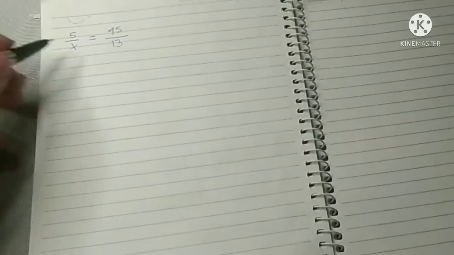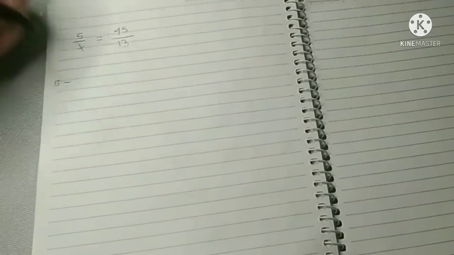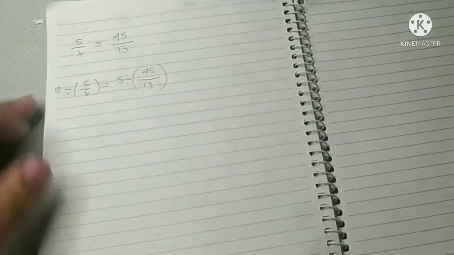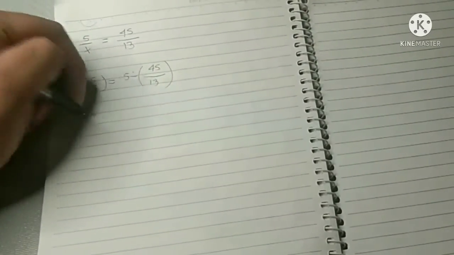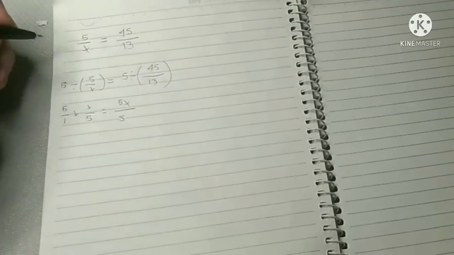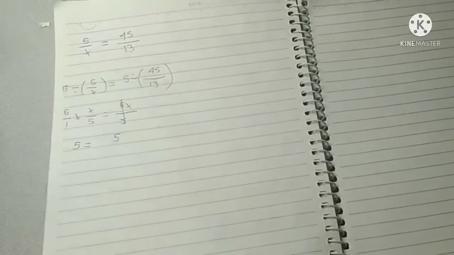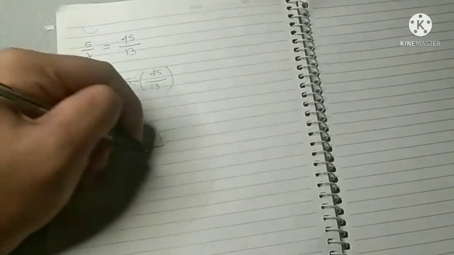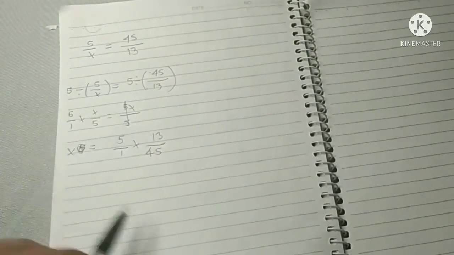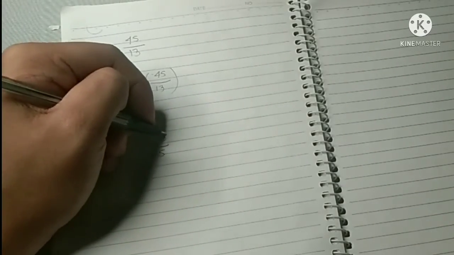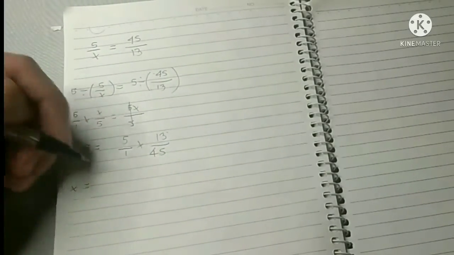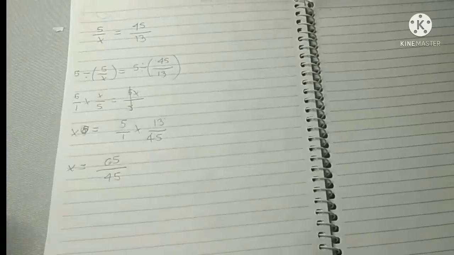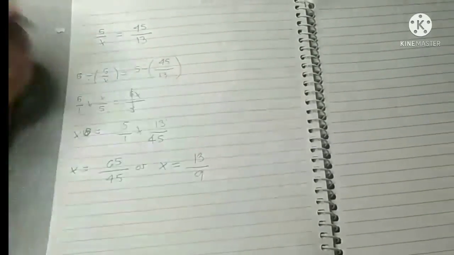So now we have 5 over x equals 45 over 13. So first we will put 5 divided by 5 over x equals 5 divided by 45 over 13. So now we can solve to 5 over 1 times x over 5, and it will be equal to x. So now we have x equals 5 over 1 times the reciprocal of 45 over 13, and that is 13 over 45. And now we have 65 over 45, or our x is equal to 13 over 9.